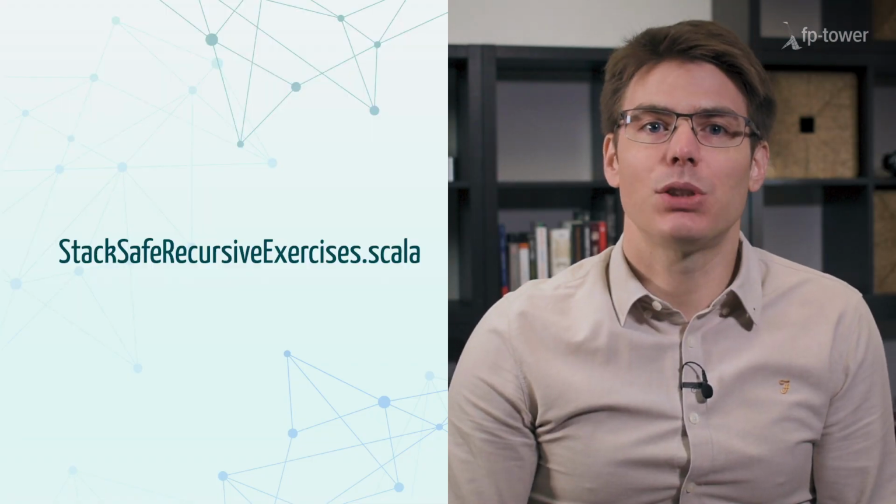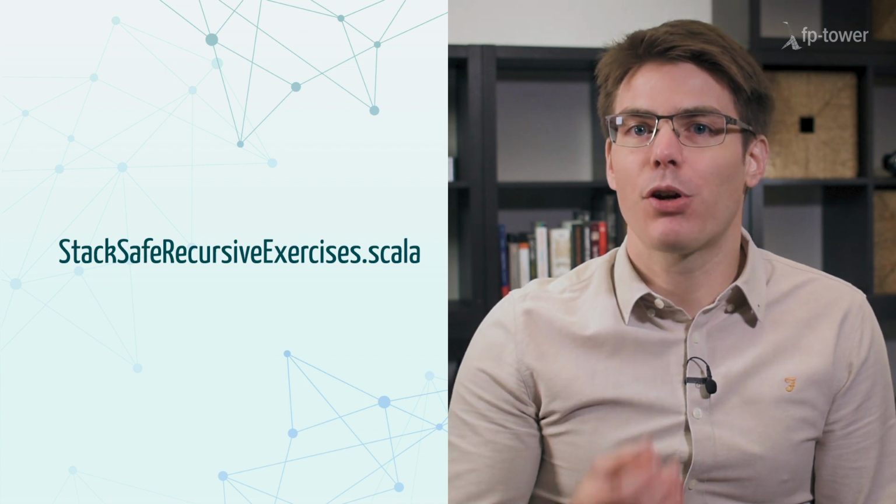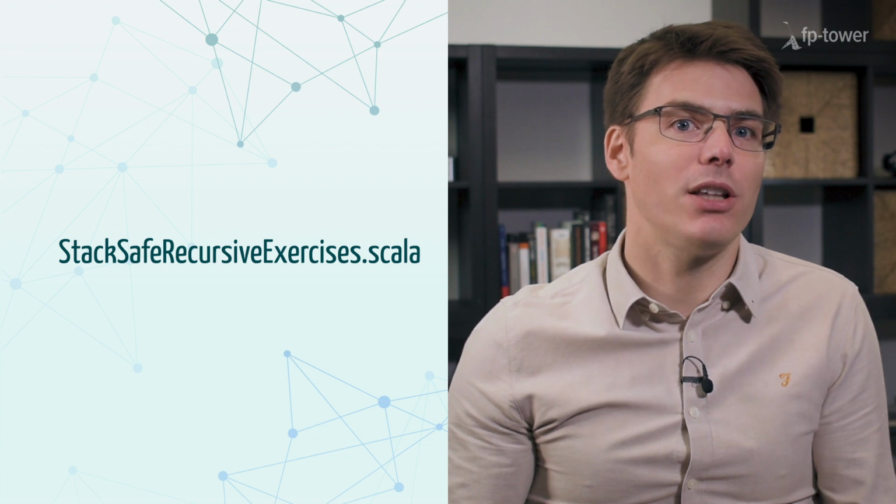If you want to practice writing that sort of stack-safe recursive function, I've added some optional exercises to the file stacksafe recursive exercises.scala, and you can find all the answers in the repository.